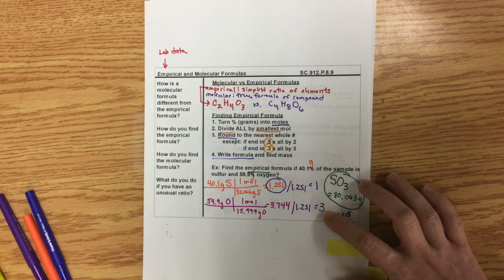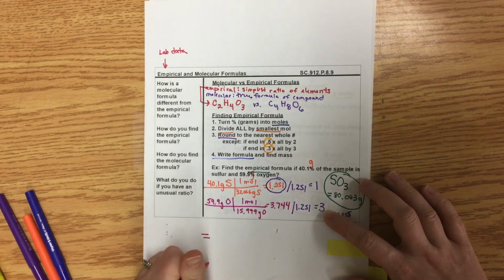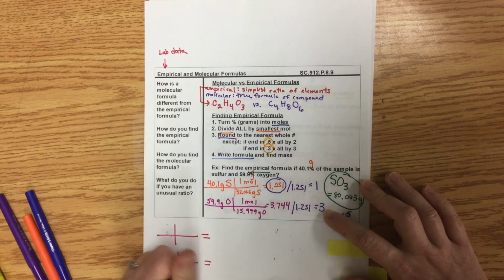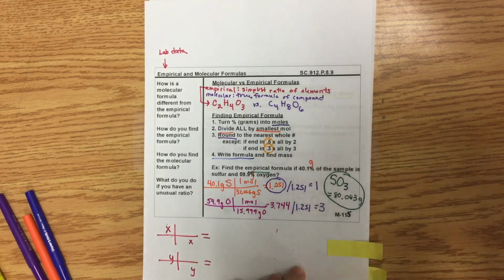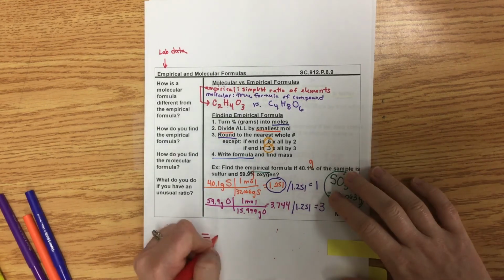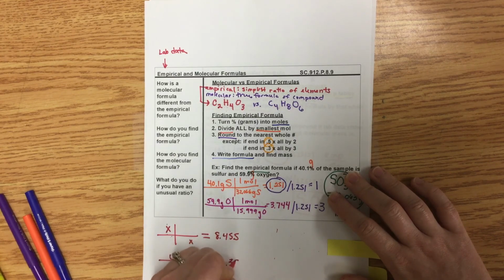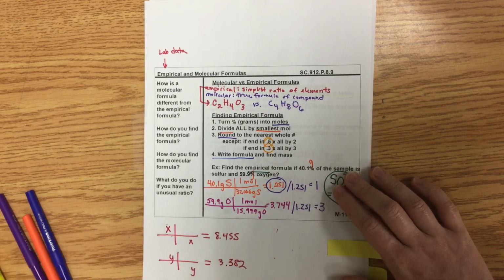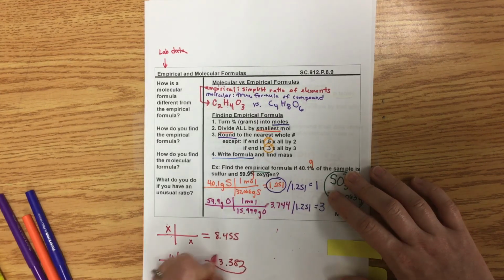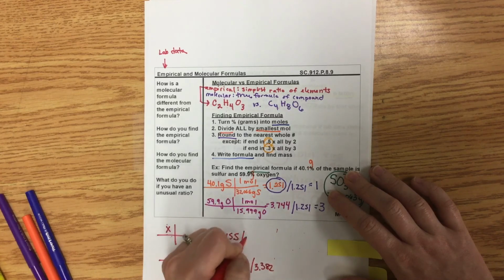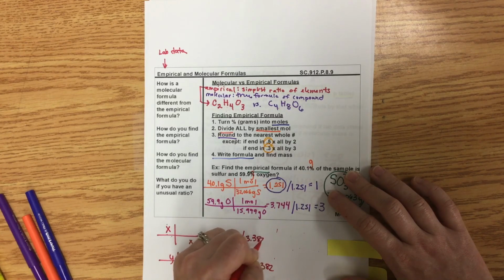Let's say that when we had done our 2 answers, we had divided, let's just say this is x, we divided by x on the periodic table. This was y, we divided by y on the periodic table. And so once we had finished that, we had 8.455 and we had 3.382. Now, these are just completely made up numbers. Okay, so this would be the smallest. I would divide this by 3.382, and divide this by 3.382.